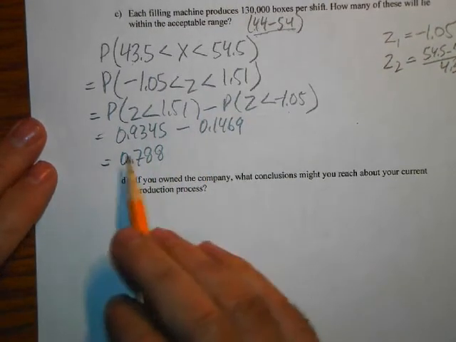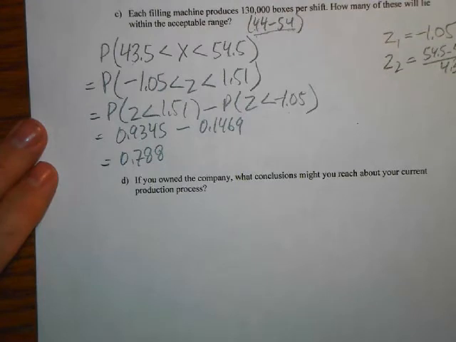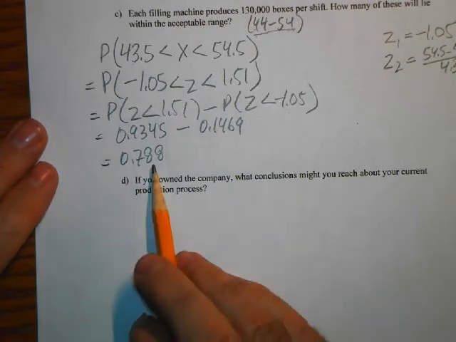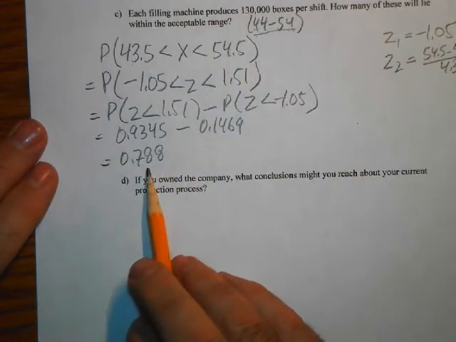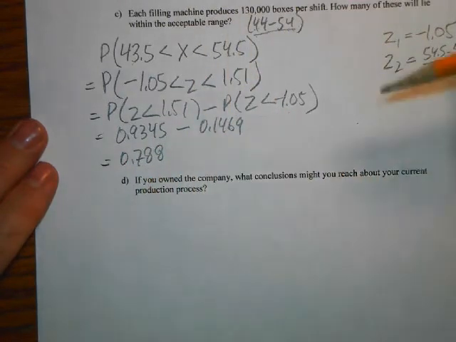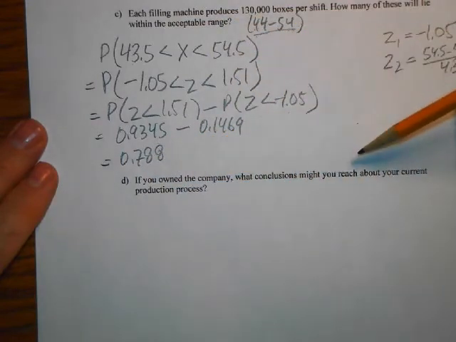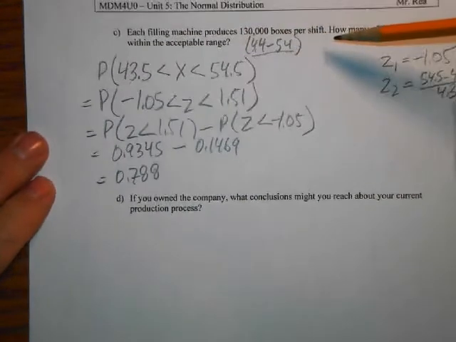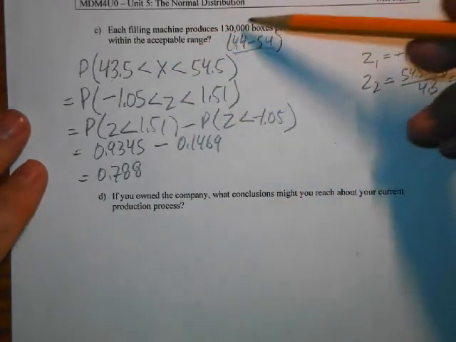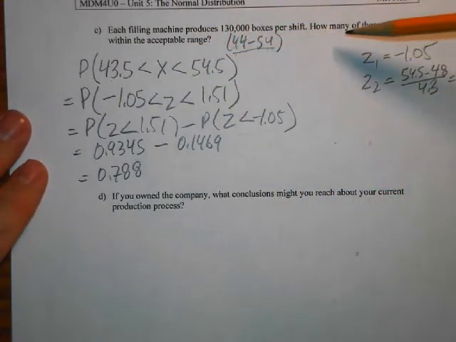So what does this actually give us? This is the probability that a given box is within the acceptable range of number of chocolates. And if that was the question, we could give that probability right here. Question was, if you're producing 130,000 boxes, how many of those 130,000 will be acceptable?